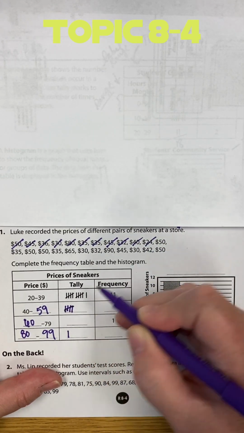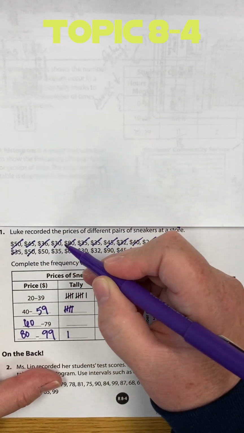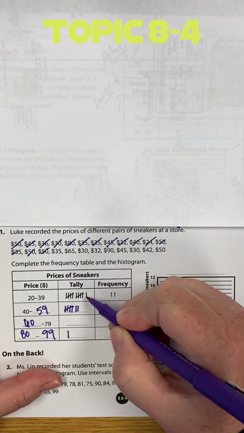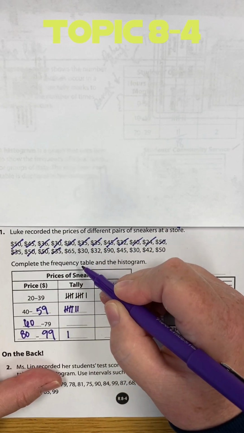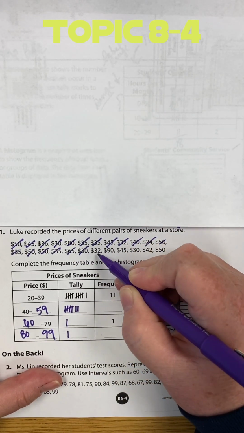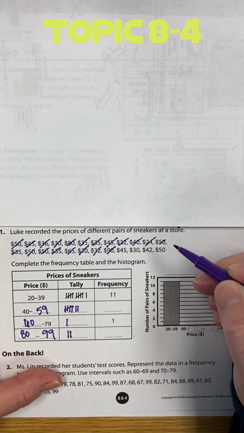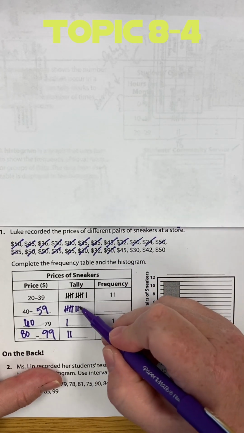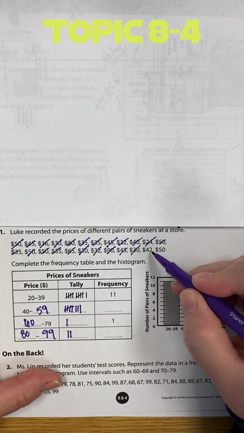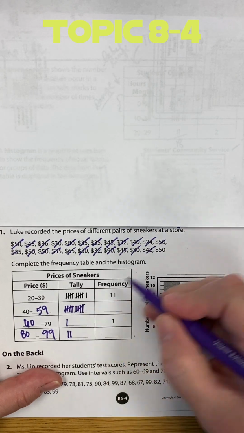50. 35 is in that range. Another 50. Another 50. 35 is in that range. Ooh, we finally got a 65. 30 is in there, 32 is in there, and 90, some expensive sneakers. 45, 30 is in that one, 42, and another 50.